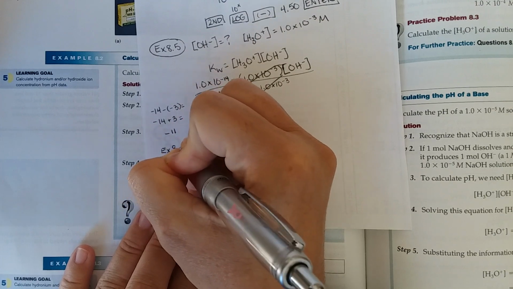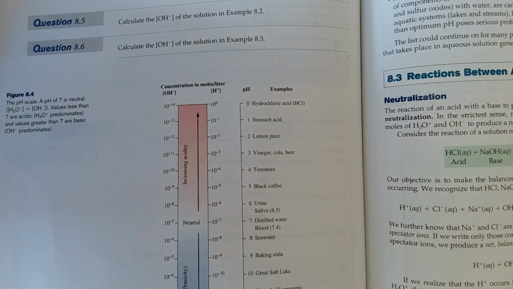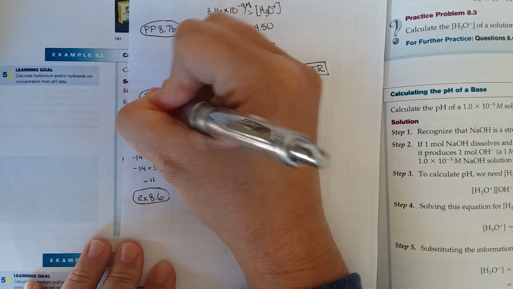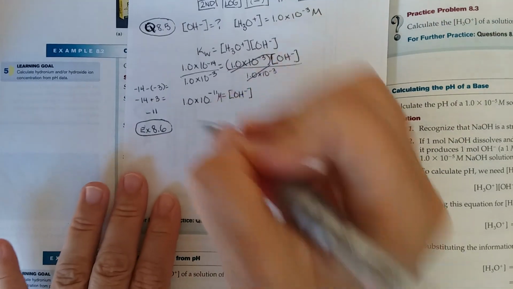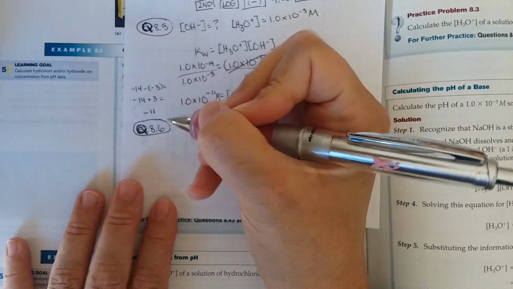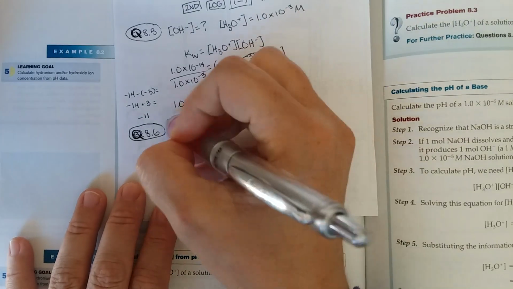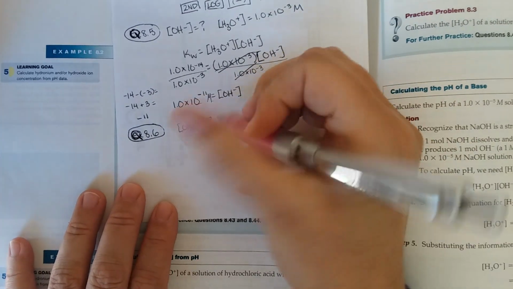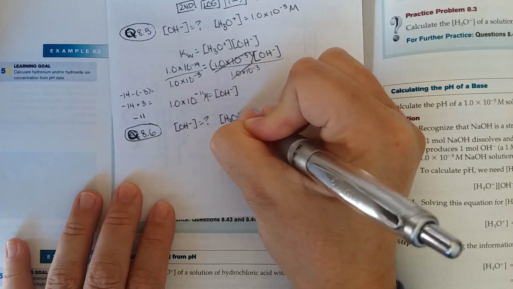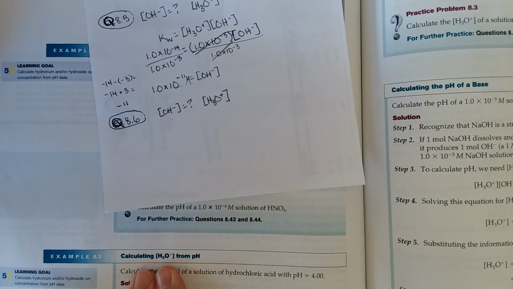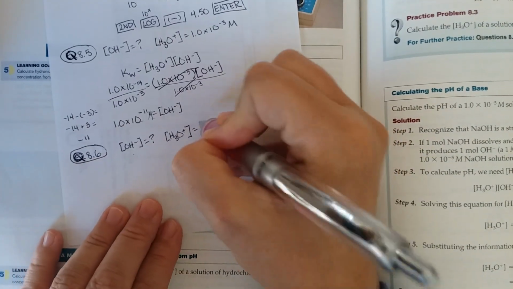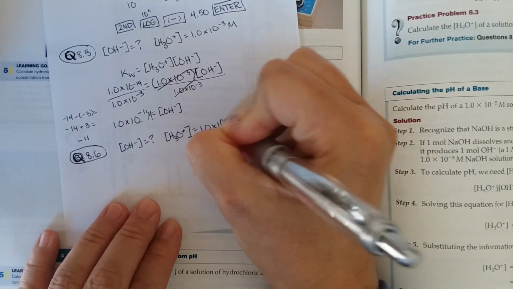Sorry, I'm getting all confused. This is question 8.5, in which we went back to an example. And this is question 8.6, in which we went back to example 8.3. Okay, so we are tasked with finding the hydroxide ion concentration, and they asked us to go back to this example, in which I looked over here and found the answer that was the hydronium ion concentration.